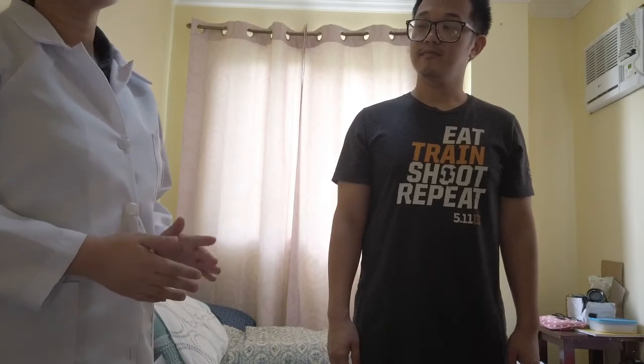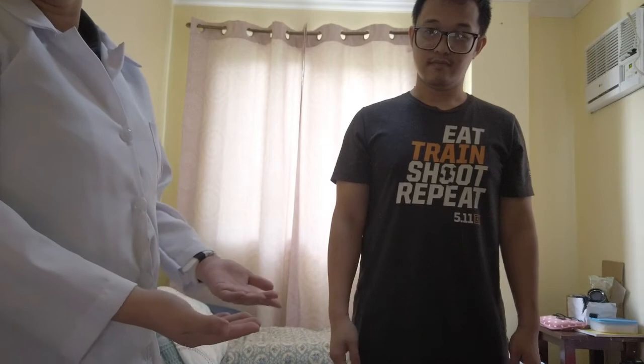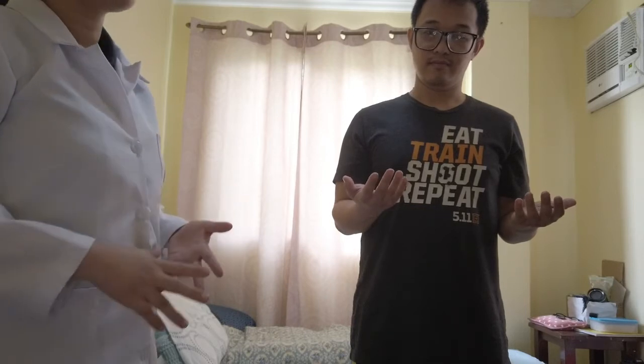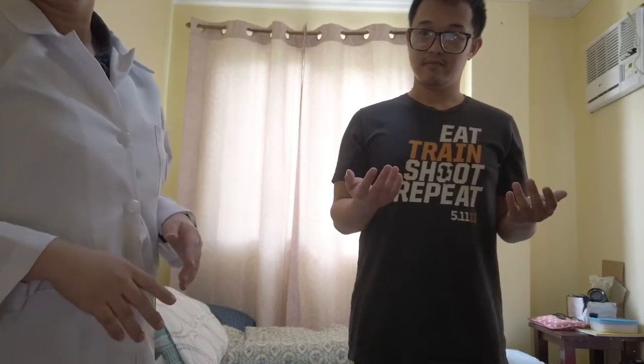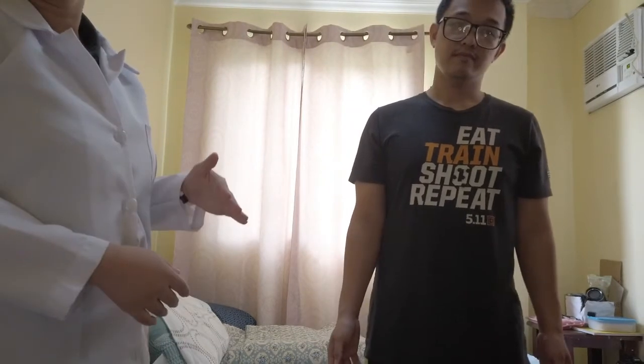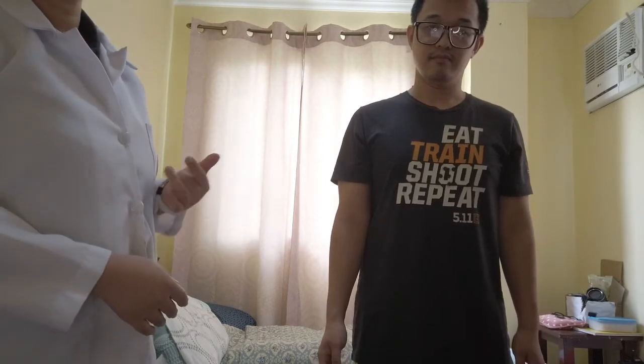So next is for the range of motion and maneuvers. Okay, first for the range of motion. Sir, for the flexion, can you bend your elbow? This test is used to assess for the biceps brachii, brachialis muscles, and brachioradialis muscle. Next is extension. Sir, can you straighten your elbow, please? Okay. This is for the assessment of triceps brachii and anconeus muscle.